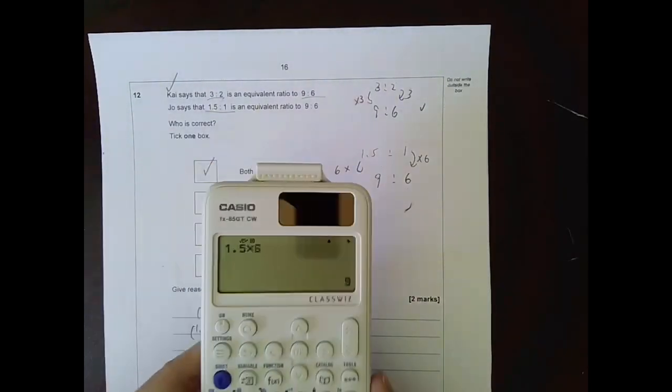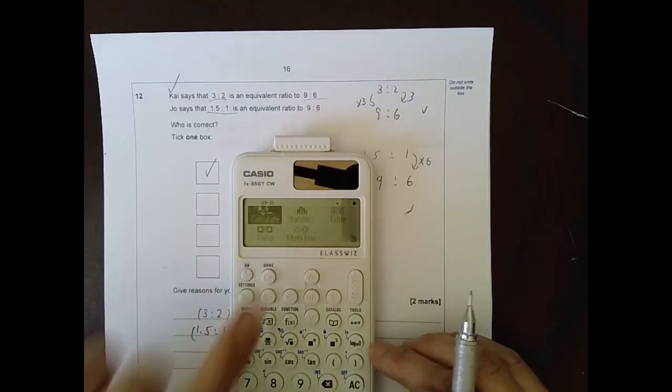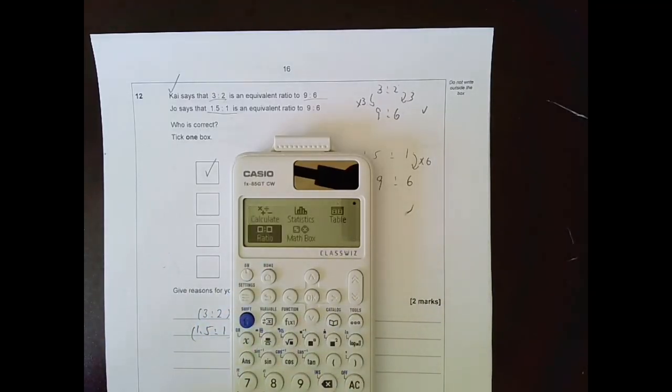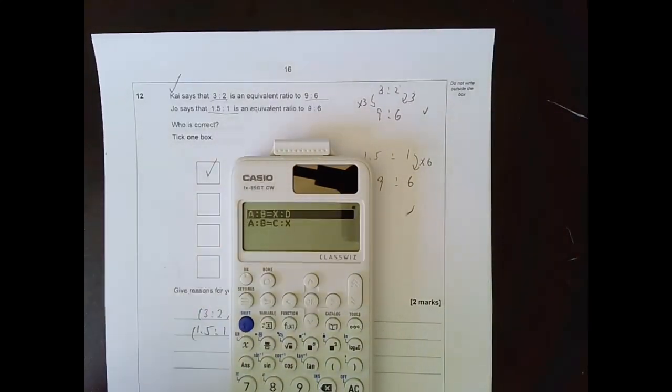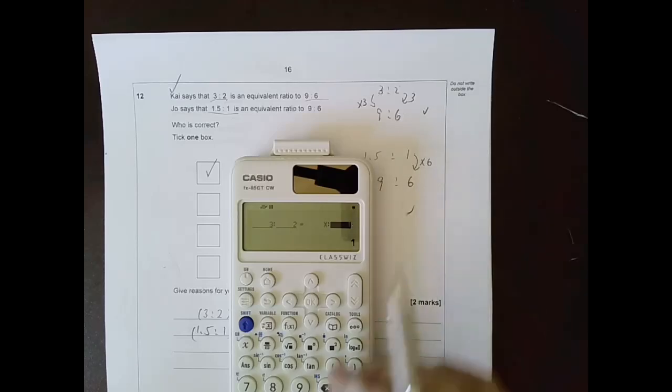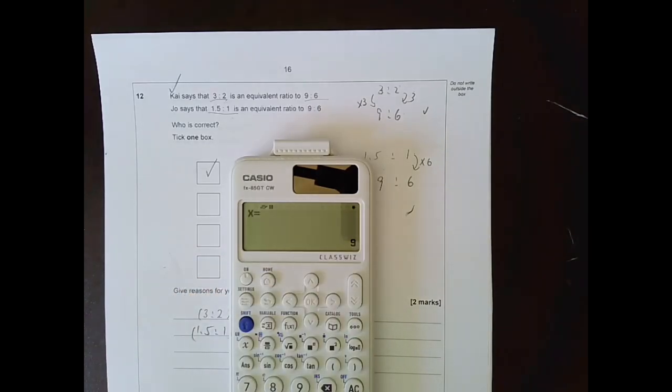And since I was playing with my new calculator here, I found out that when we go to menu, where's my menu? Home. All right, there's a ratio button here. Let's try and play around with it. So if I have, let's try the A to B, I can just put in A as 3 to 2, and then I want the other one to be X to 6. So it finds out that the unit is 9 for me. So actually we can play around with the calculator to find the equivalent ratio for us.